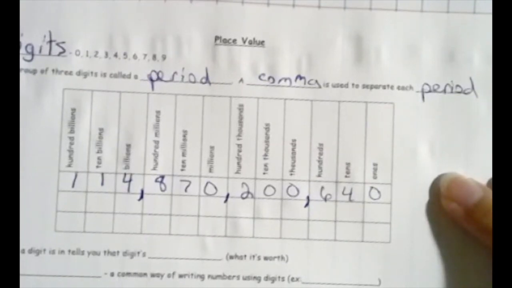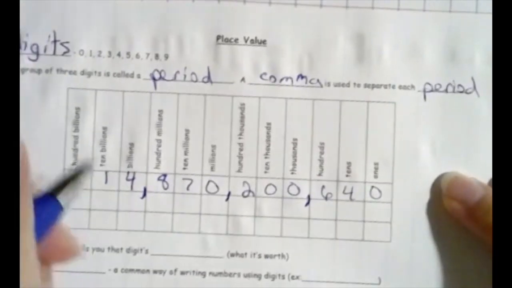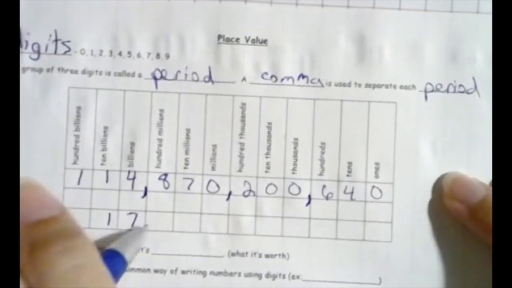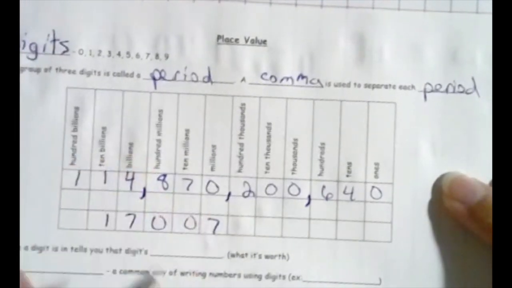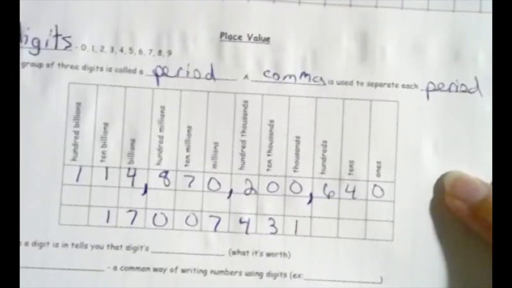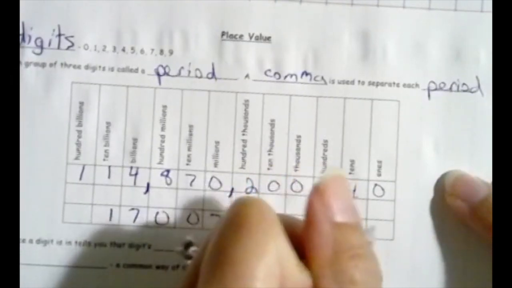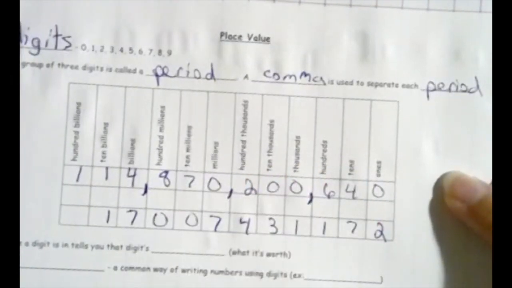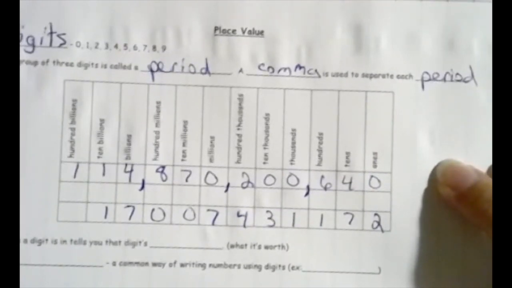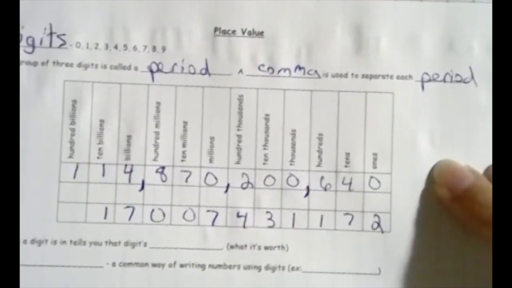All right, I'm going to give you one more example. We're going to do 17 billion, 7,431,172. So I'd like you to pause the video here and see if you can put the commas in the correct place before I tell you where they go.